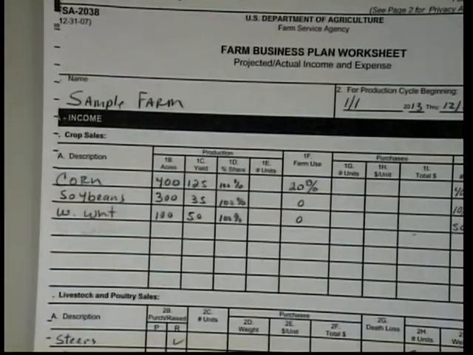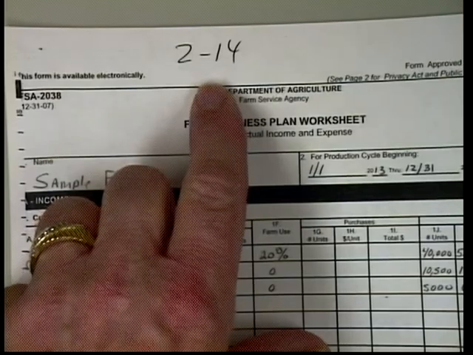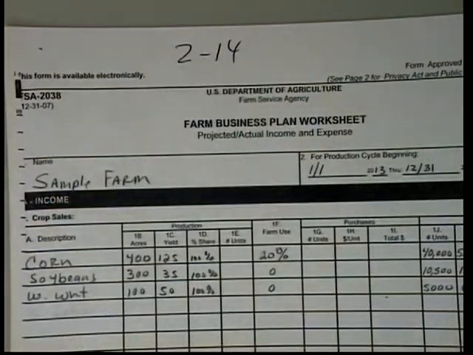Okay, so then we're going to go back to this sample farm and do our projections of income and expenses for this coming year. We're going to walk you through this a step at a time. This is page 2-14. Now you have that in your manual. We had this session in Mitchell, and it was discovered that in the copying process, you do not have the second page of this. I will email that to you.